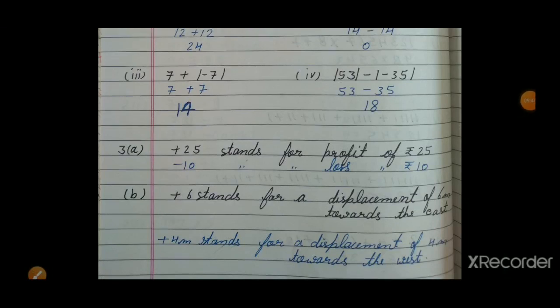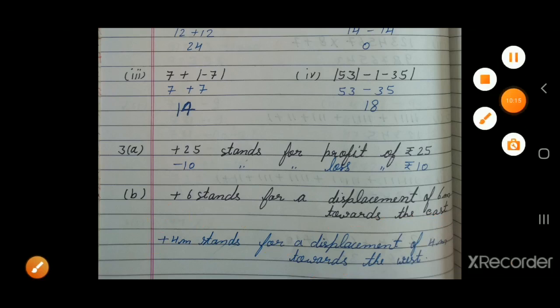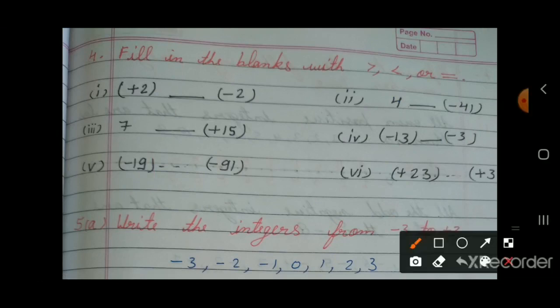Yes, plus 6 stands for a displacement of 6 meter towards the east. Yes, here we will use negative, minus 4 meter. Yes, put here minus 4. Minus 4 meter stands for a displacement of 4 meter towards the west. If we are moving in opposite side, we have to use negative sign. Rest part of this question number 3 you will try yourself, C and D. Come to the question number 4.